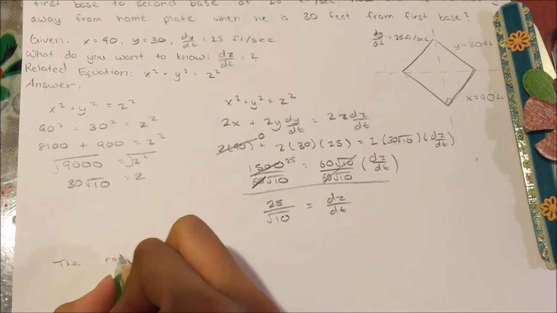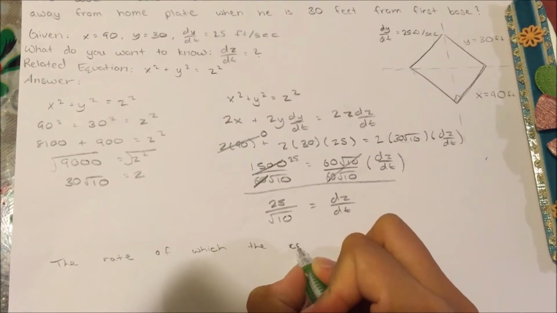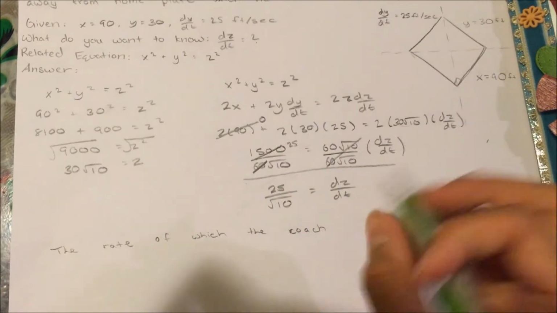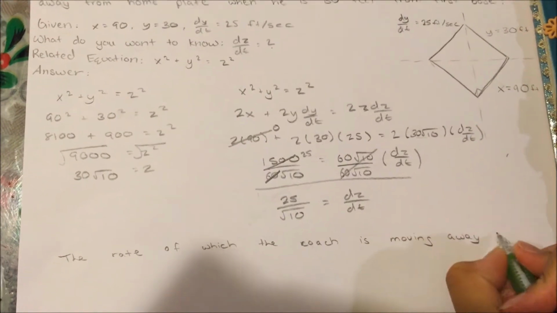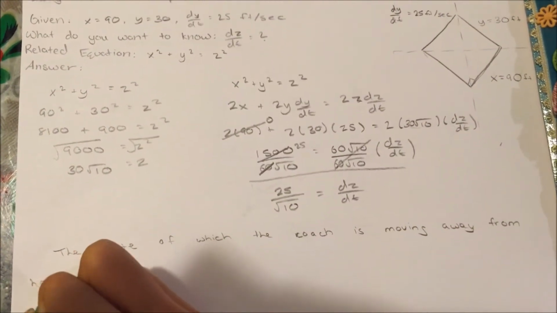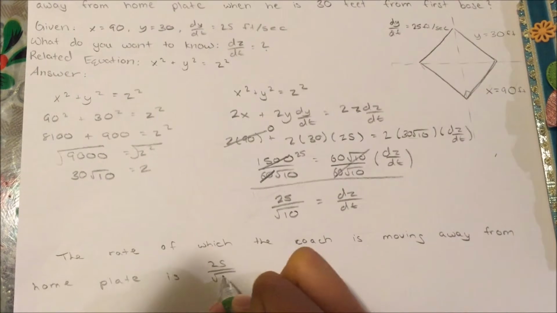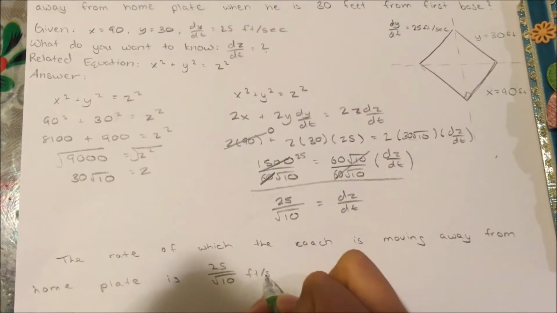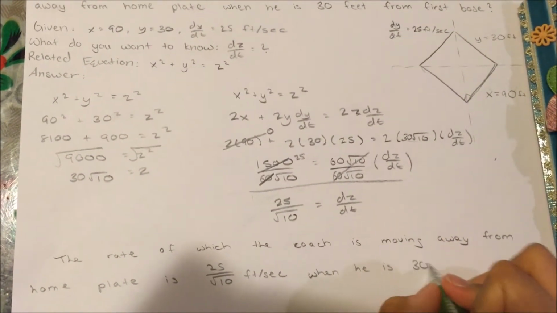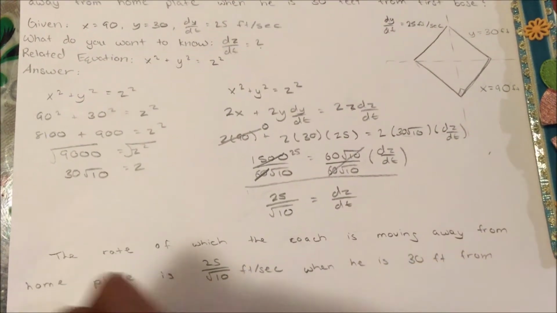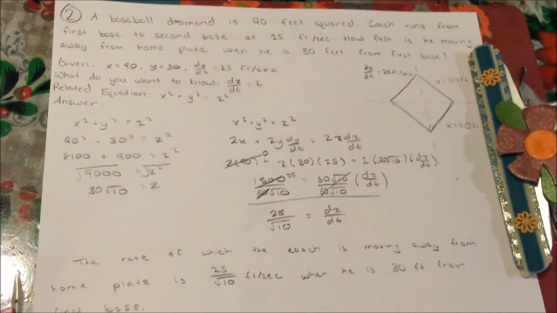So the rate at which the coach is moving away from home plate is 25 over root 10 feet per second when he is 30 feet from first base. And there we go, all our work.